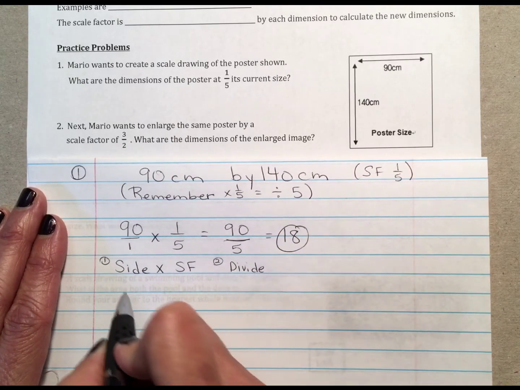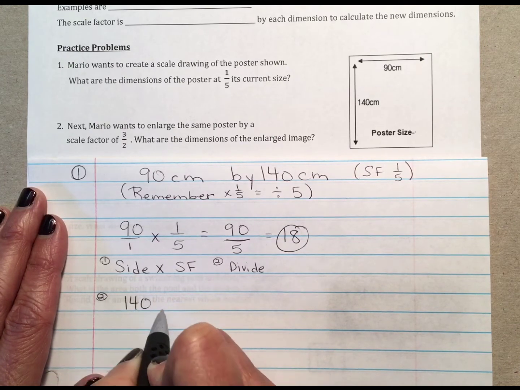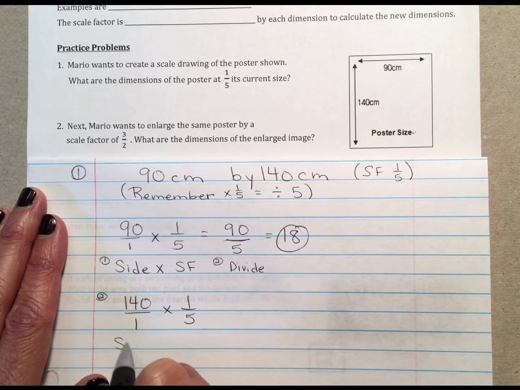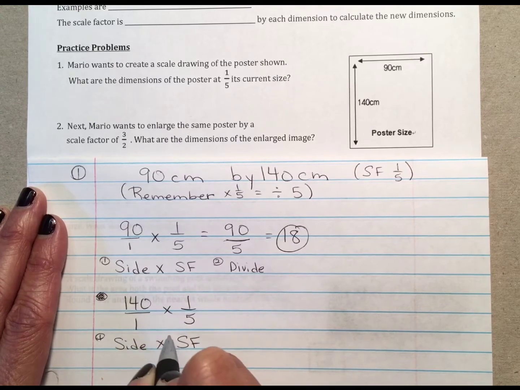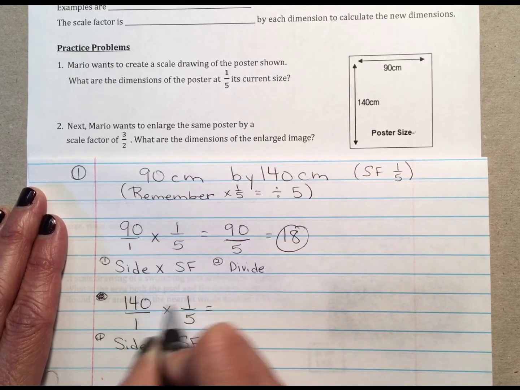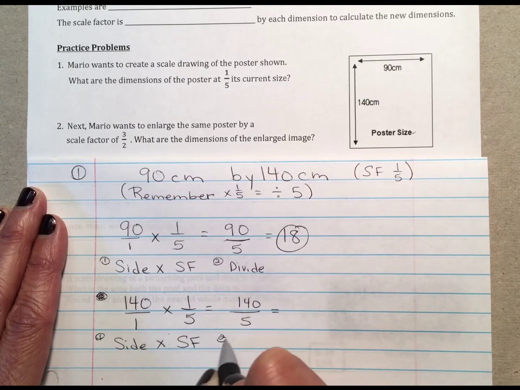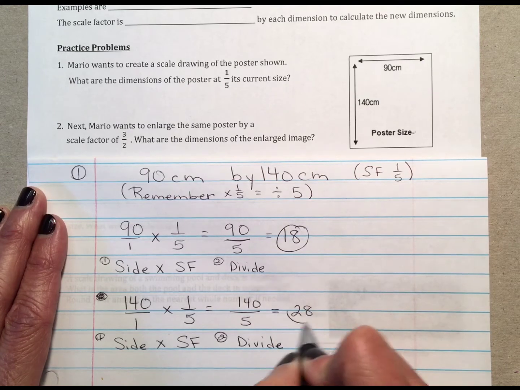Now the next side, 140. So it's 140 times 1/5, meaning we're taking that 140 over 1, our side, and then we're going to multiply it by the scale factor of 1/5. So step 2, 140 times 1, 1 times 5, and let's divide. 140 divided by 5 is 28.